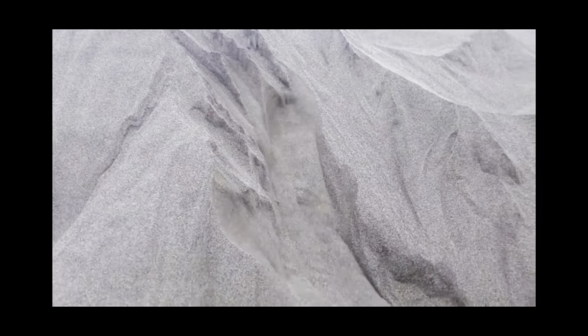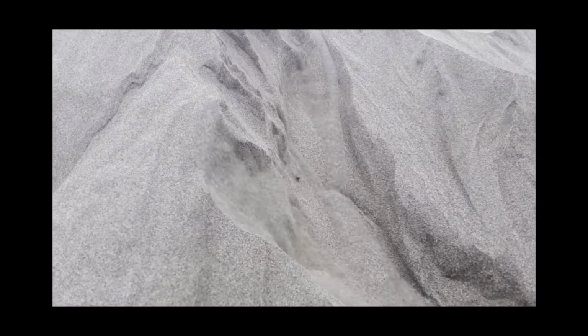Today I'd like to talk to you about changes to the Earth's surface. Many of the features on the surface of the Earth, like mountains and valleys and plains, are created very slowly over hundreds or thousands or even millions of years by processes called weathering, erosion, and deposition. This is a simulation of those processes.